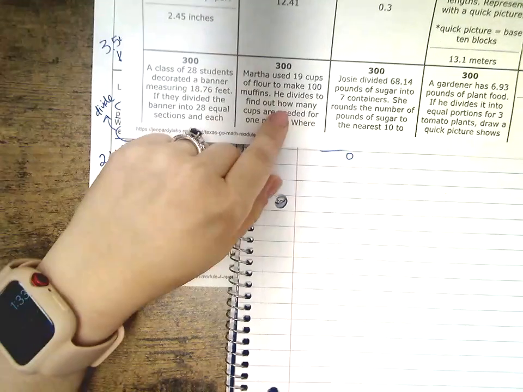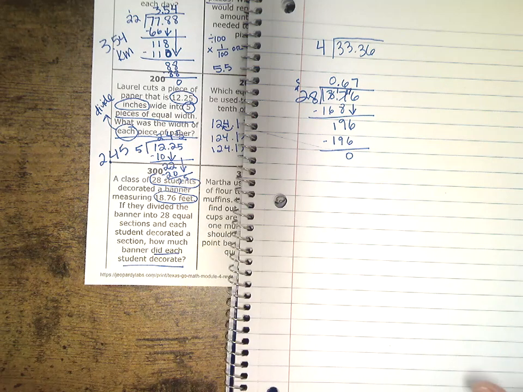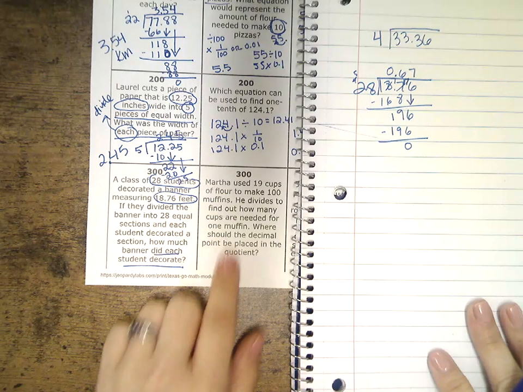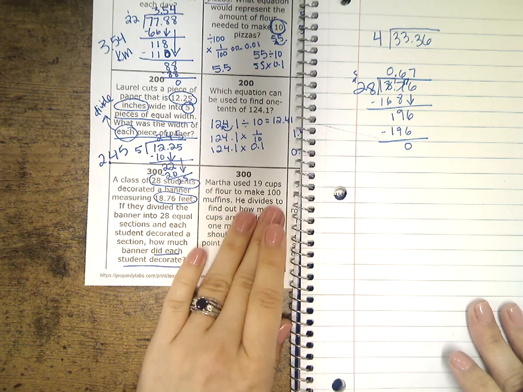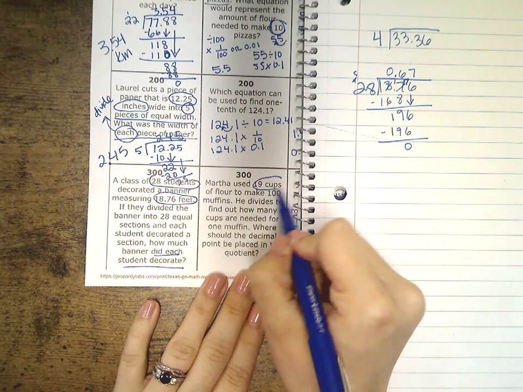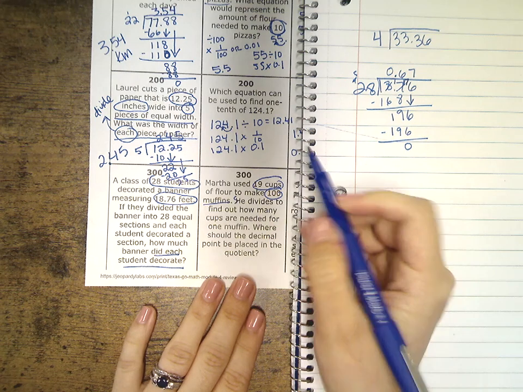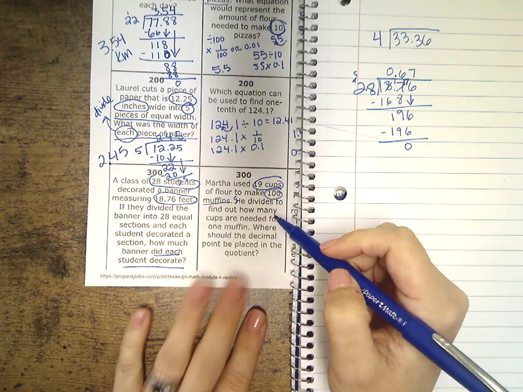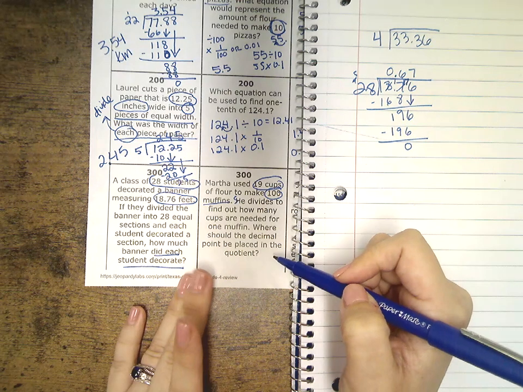So now I'm going to look at number 300 here. Number 300. Martha used 19 cups of flour to make 100 muffins. She divides to find out how many cups are needed. Where should the decimal point be placed in the quotient?